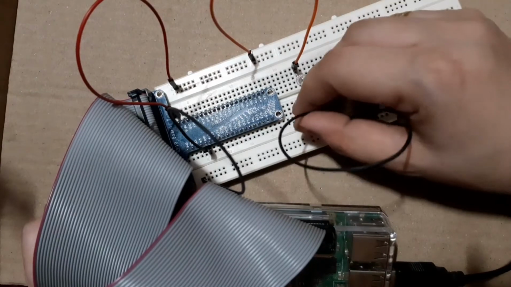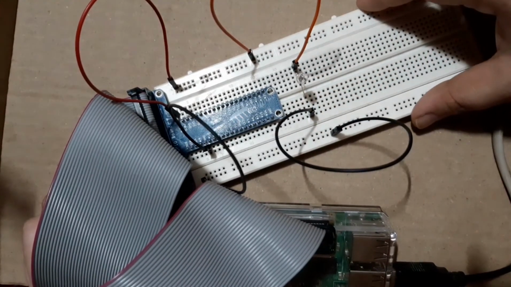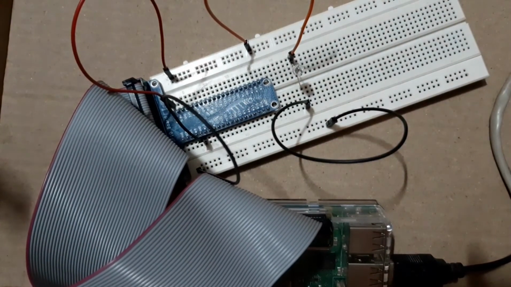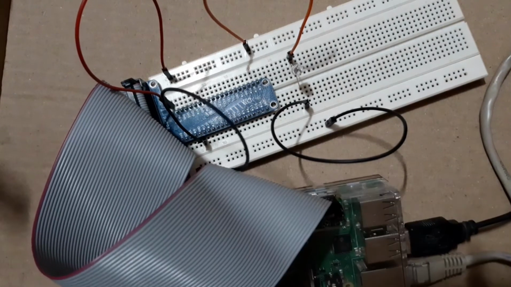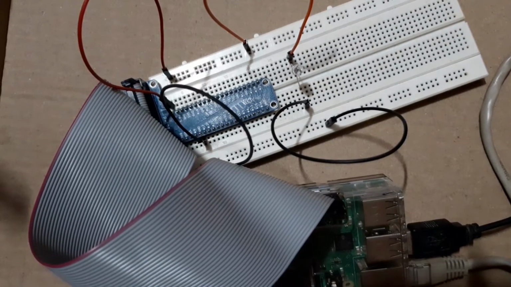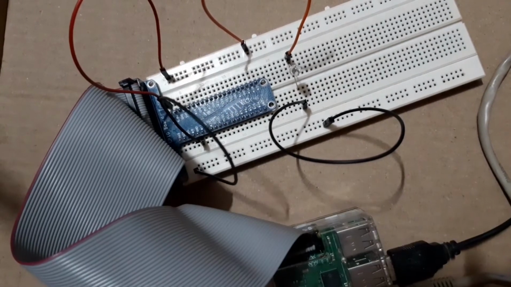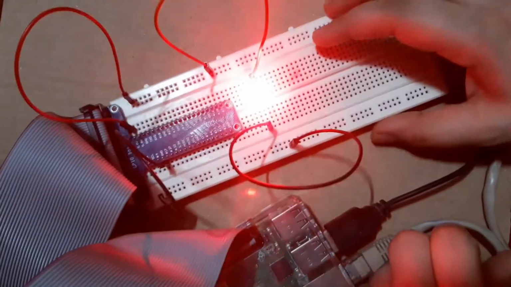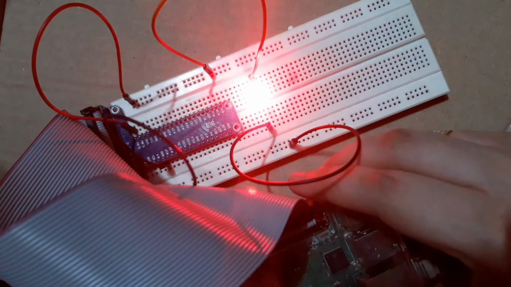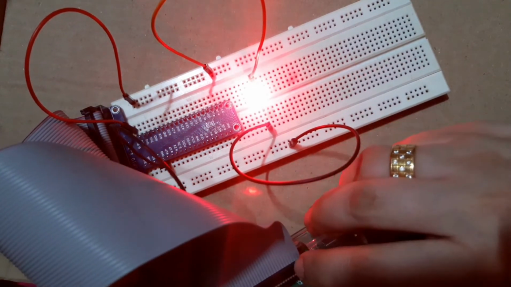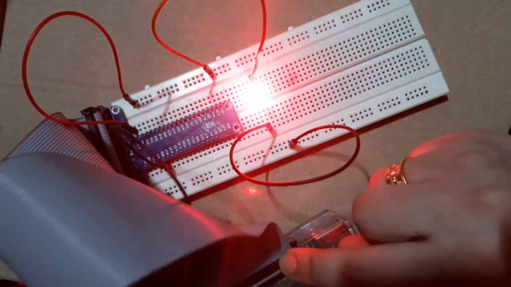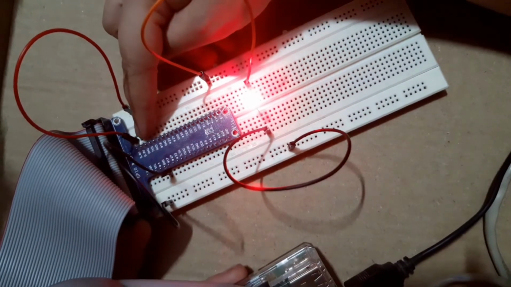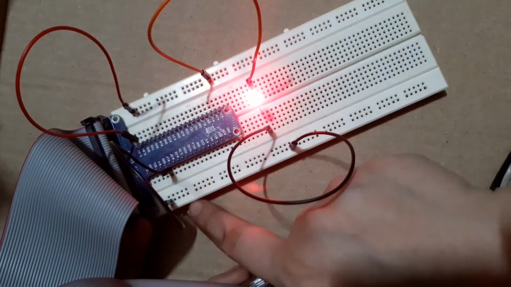Now this was just a demonstration of how to connect the circuit. Very soon I will be showing you how this circuit works. So if I power up this Raspberry Pi, this LED will glow. So you see, this is how the LED is glowing, because we have extended all 40 pins of the Raspberry Pi through this to this T connector.